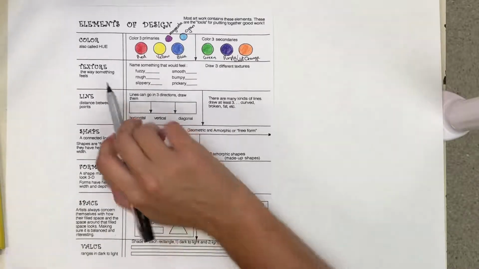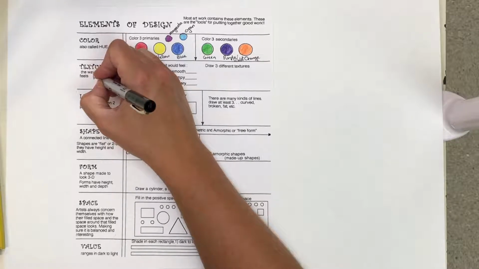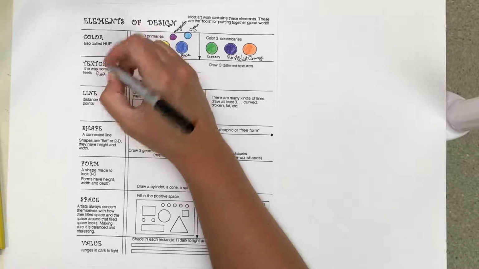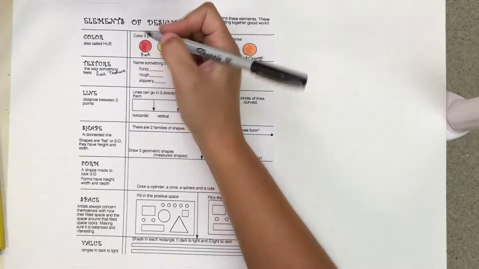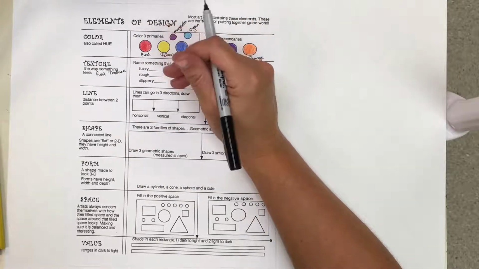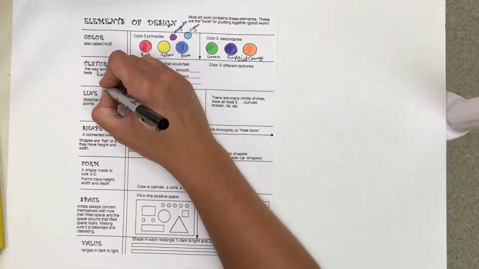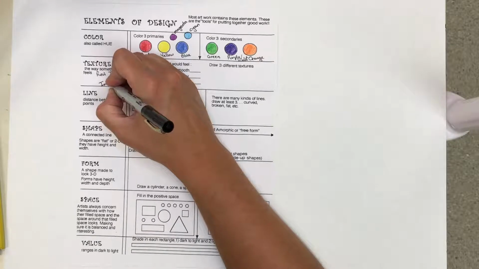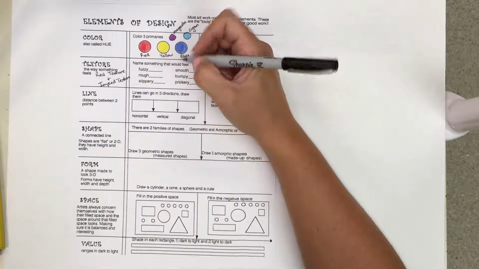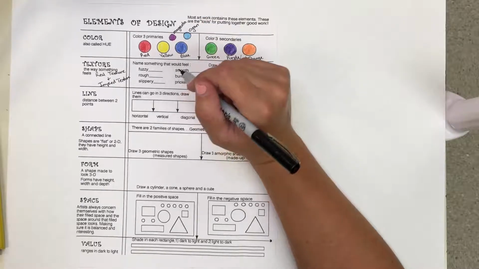The next element of design is texture. Remember, there are two different types of texture. There's real texture, and this we use in sculpture or relief artwork, right? And that's something that actually feels when you run your hands over it, rough, bumpy, scaly, okay? Or smooth. Implied texture is a little different, right? It's when we're creating the illusion of those textures in a painting or drawing in a two-dimensional work of art, right?